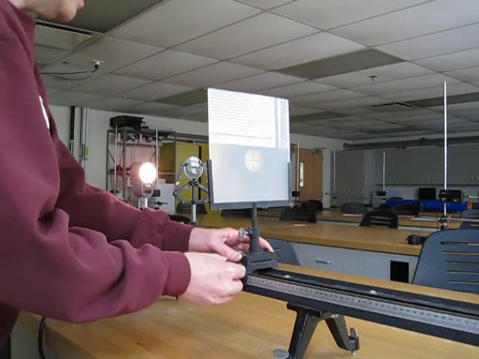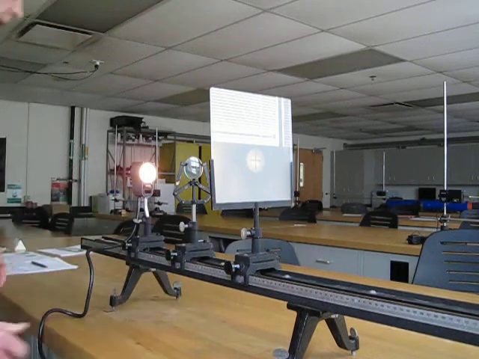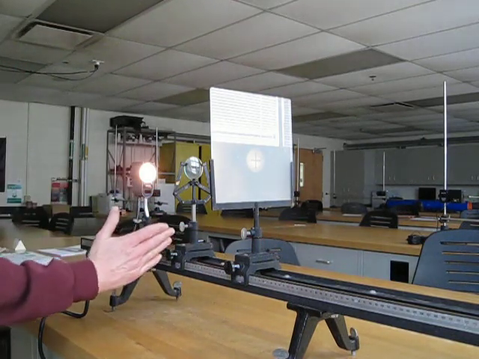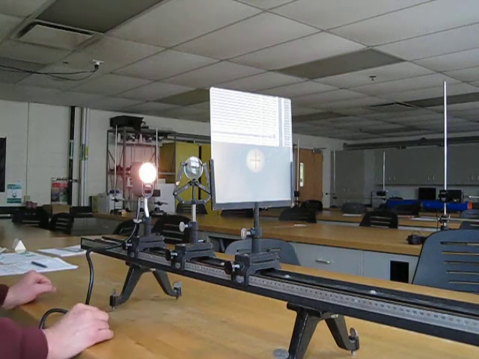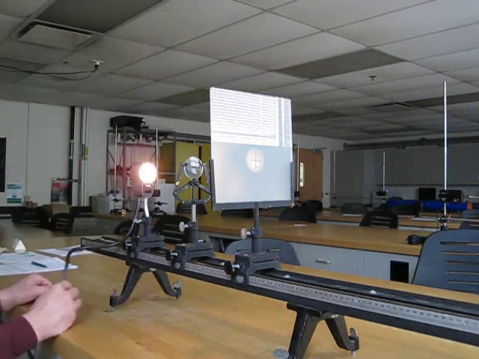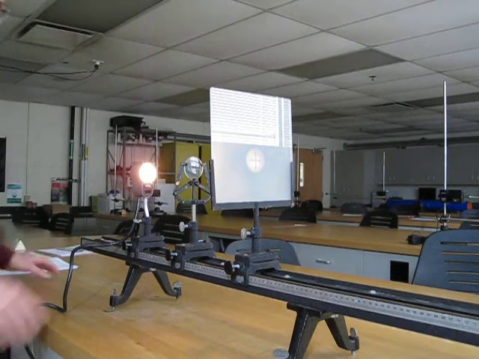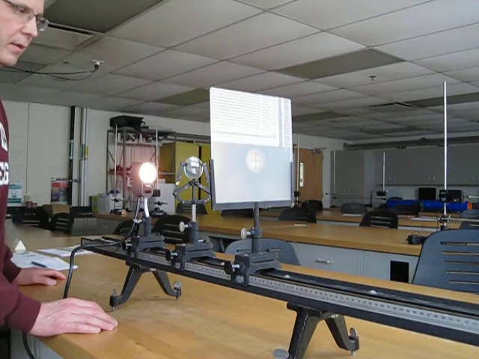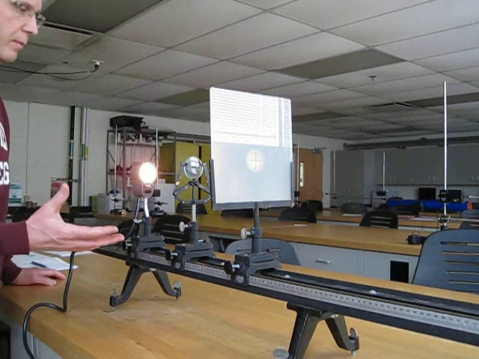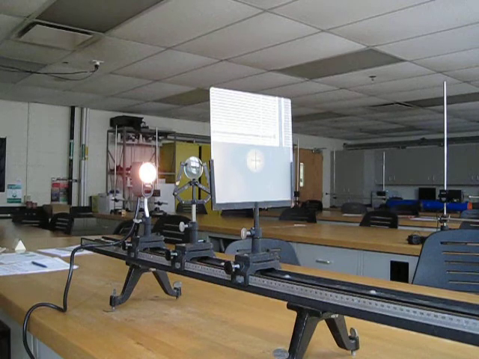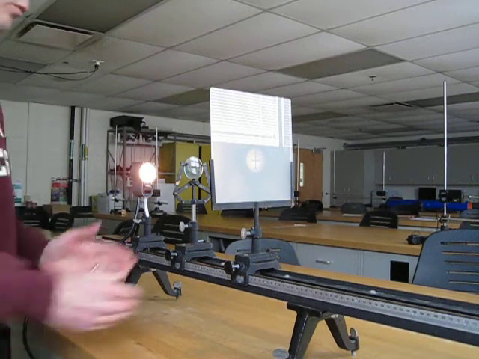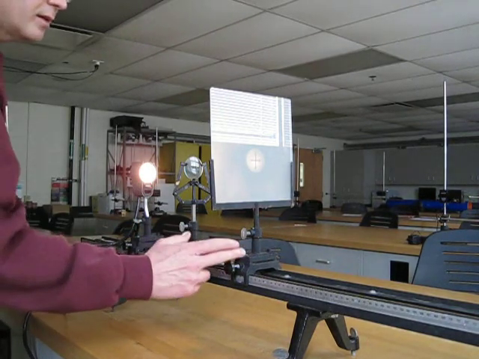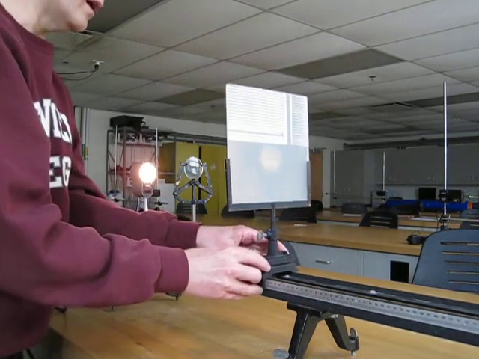Okay? So in this case, I have the object distance set up. I have the lens itself, the lens holder, at 50 centimeters. The object is at 30 centimeters. So that means that the object distance is going to be 20 centimeters. And then what you're supposed to do, and I'll help you guys here, is figure out what the image distance is. What is the distance from the lens to the screen when the image is in focus?